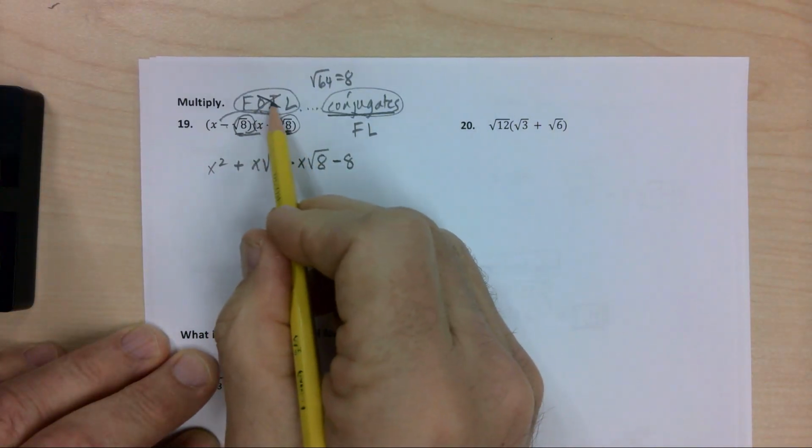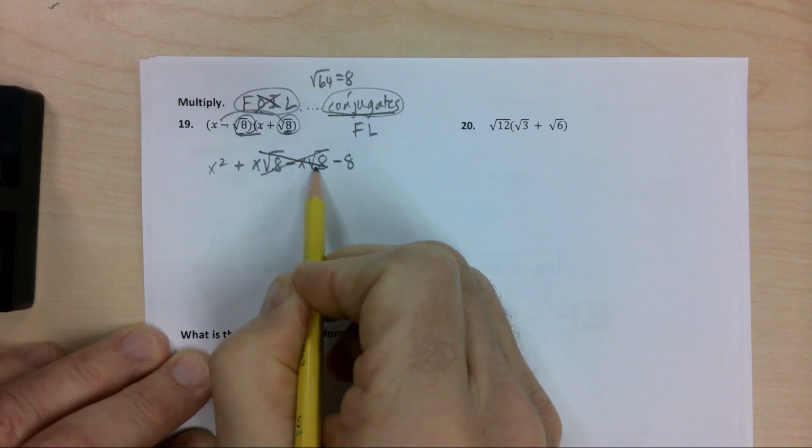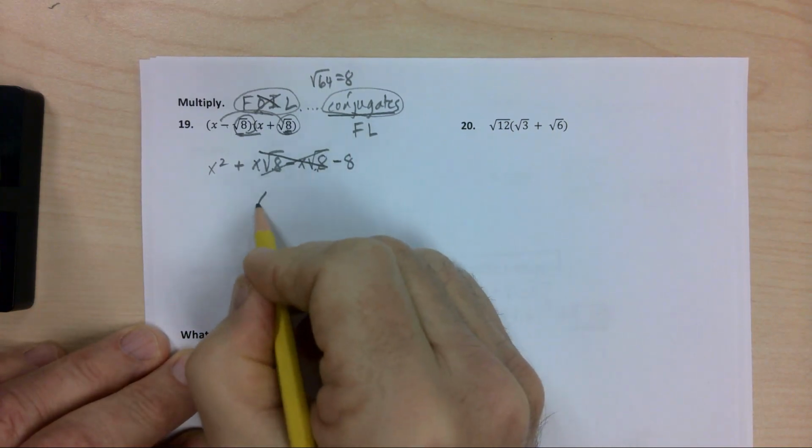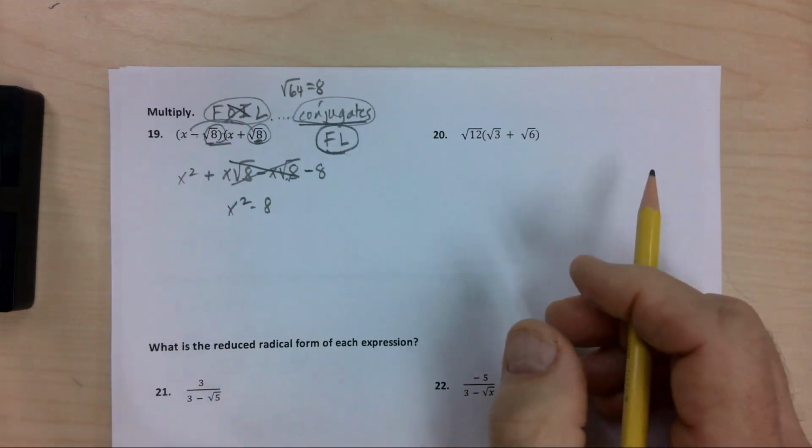Notice the outside and the inside, they just cancel. That's why I didn't waste the time breaking those down. I knew they were going to cancel. What's left? X squared minus 8. Could have done it by just FOILing.